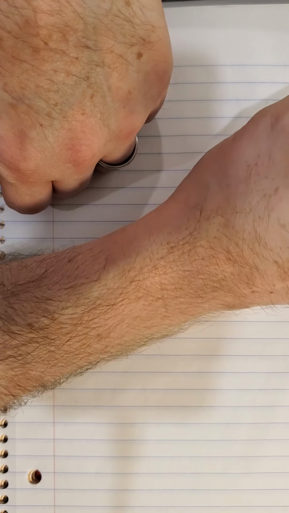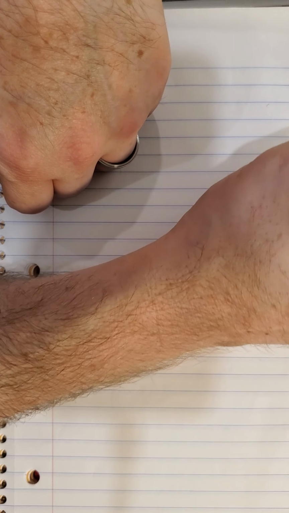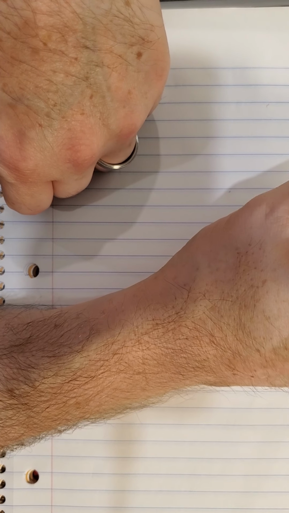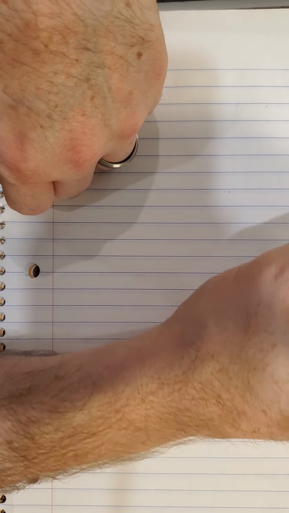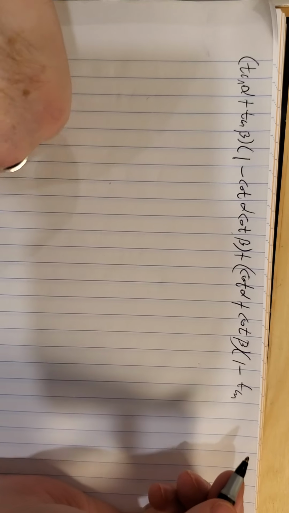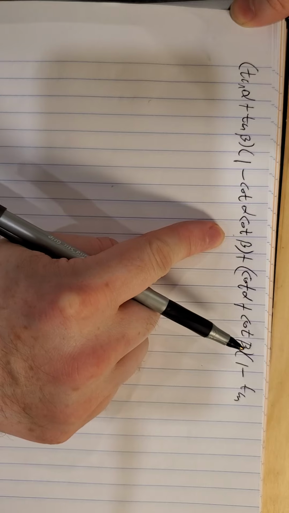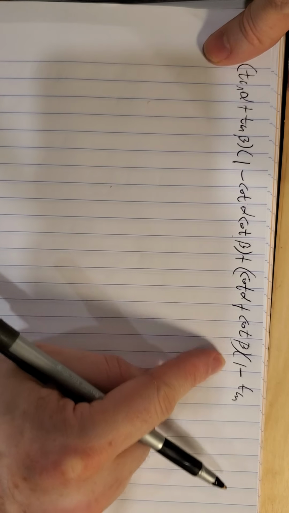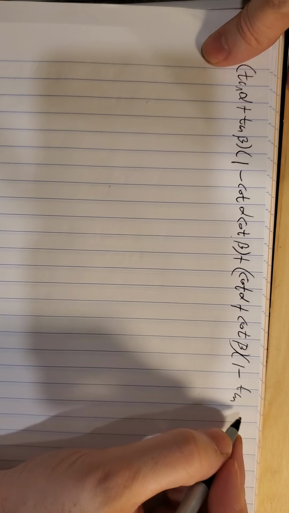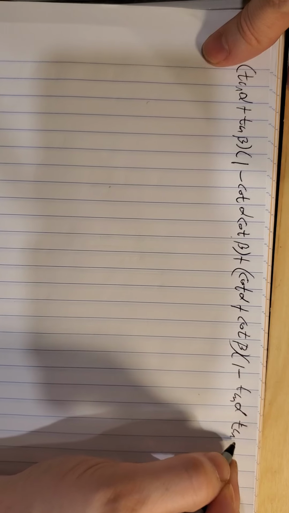All right. So we're going to show tangent of alpha plus tangent of beta by 1 minus cotangent of alpha cotangent of beta plus cotangent alpha plus cotangent beta times 1 minus tangent alpha tangent beta. We're going to show that this whole thing ends up as a big fat 0.